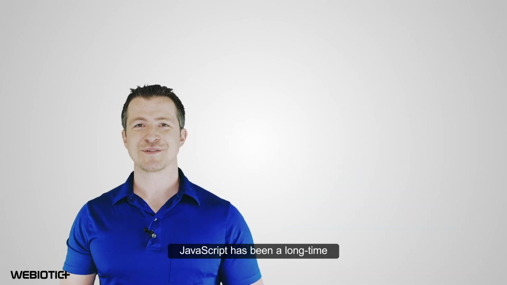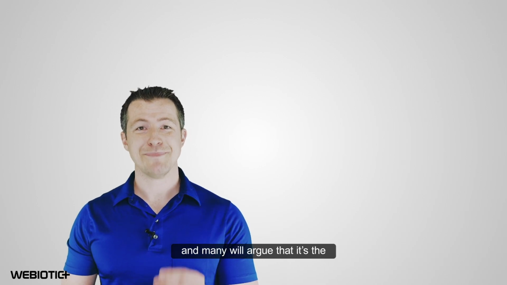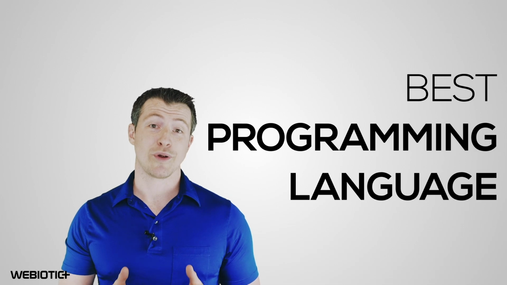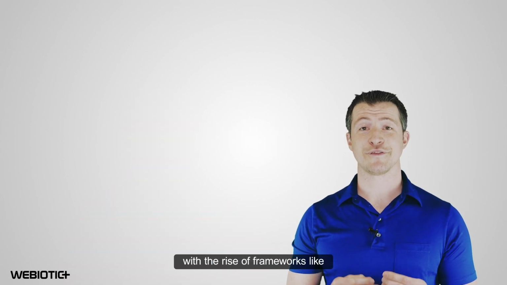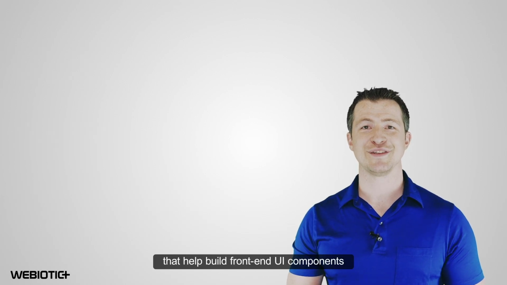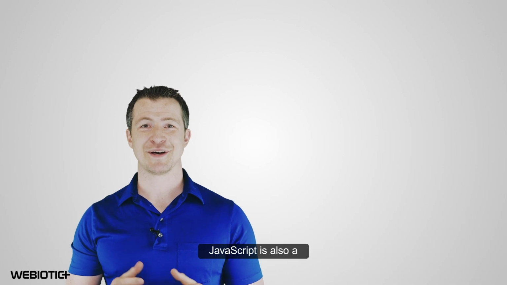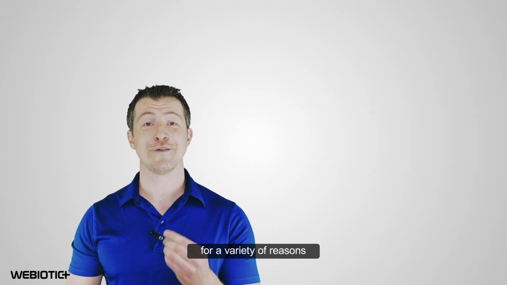JavaScript. JavaScript has been a long-time programming language favorite among developers, and many will argue that it's the best programming language. Period. It's become even more popular with the rise of frameworks like Vue and React.js that help build front-end UI components. JavaScript is also a server-side language, and it's often a developer's top choice language for a variety of reasons.